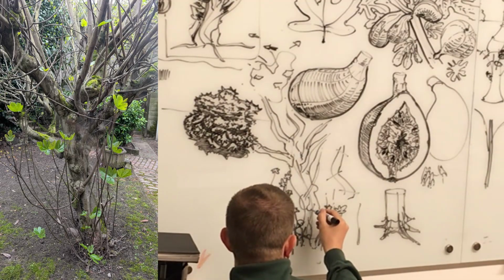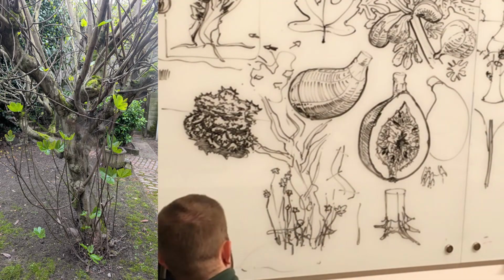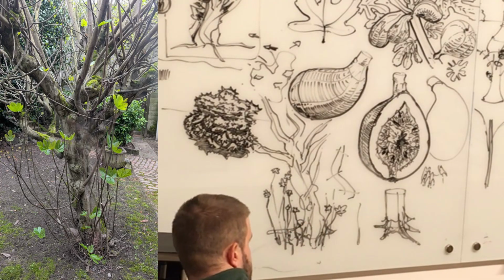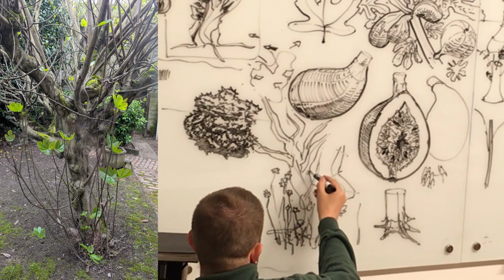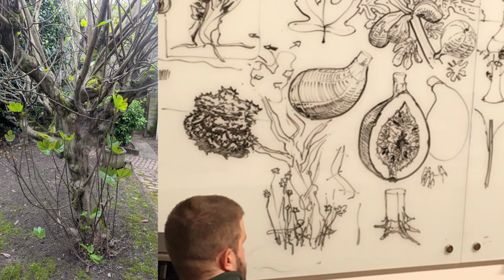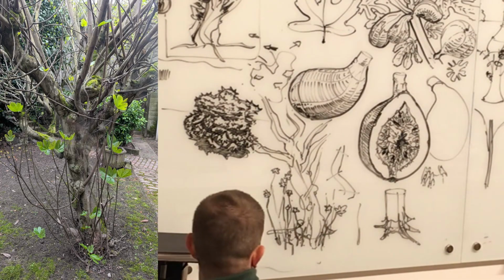Okay, maybe I'll go back in the trunk here and there, work in a couple. With the knots, I'm thinking big, medium, small. Big one, medium, small one right next to it.